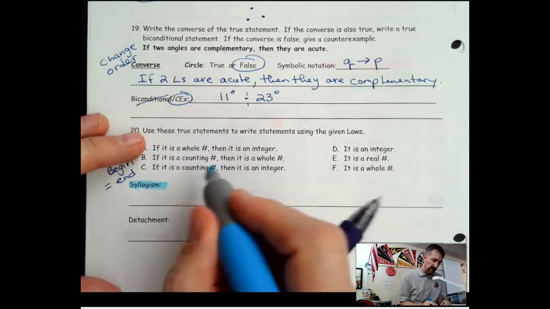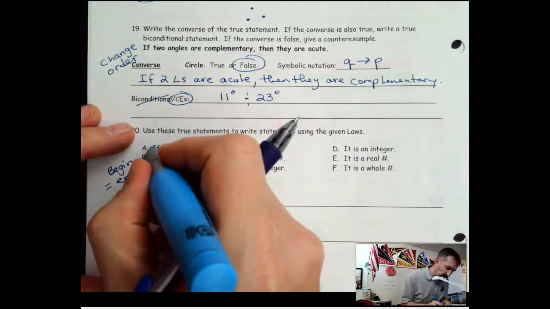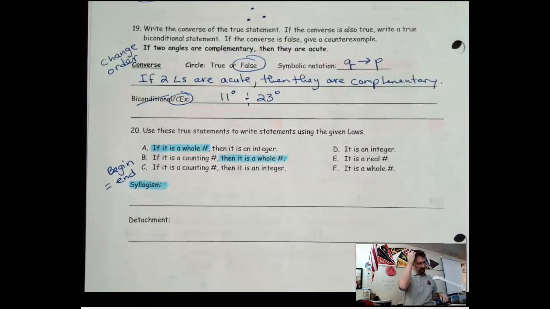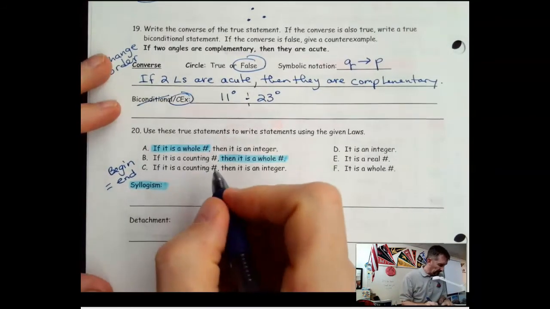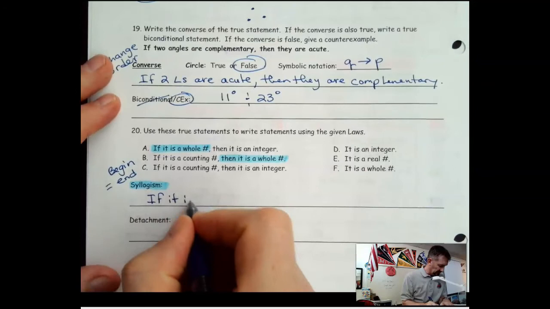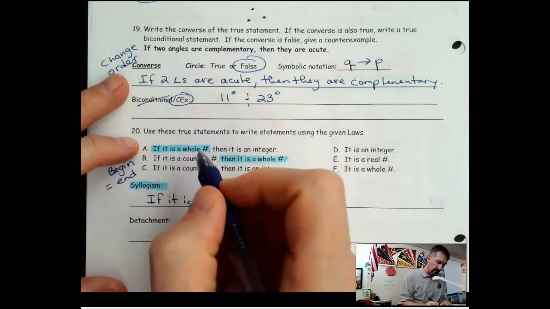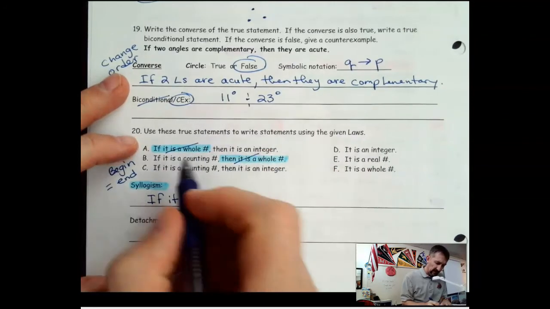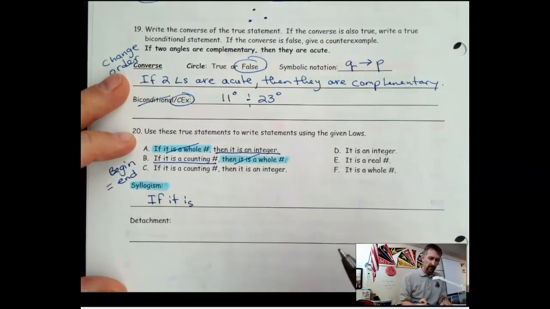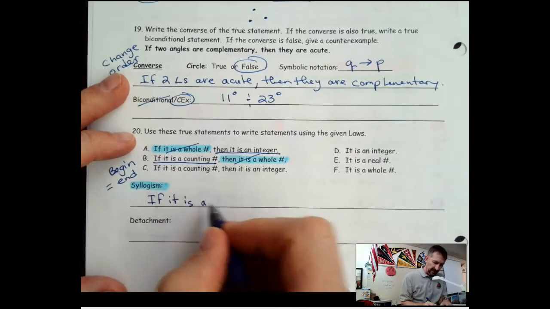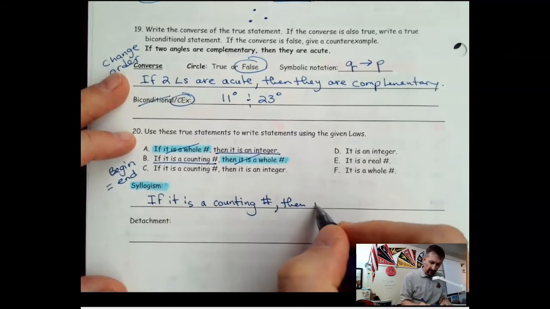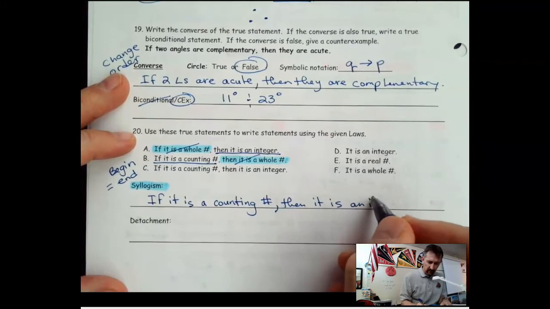So I see whole number over here, and here's a whole number. That means they're going to go together. That part is going to cancel out, and what we put together is the part that's left. Just like in the transitive property, we bypass the stuff in the middle. So if it is a counting number, then it is an integer.